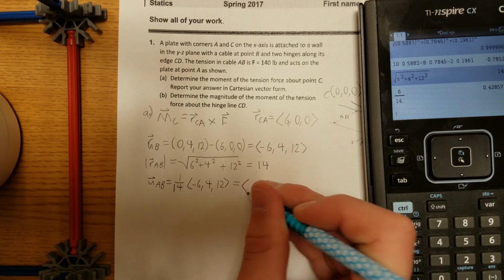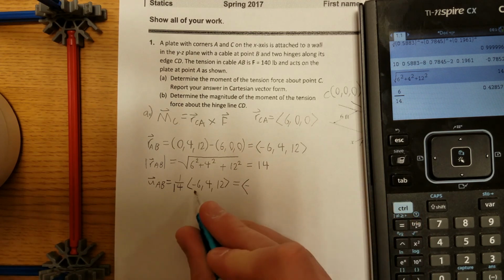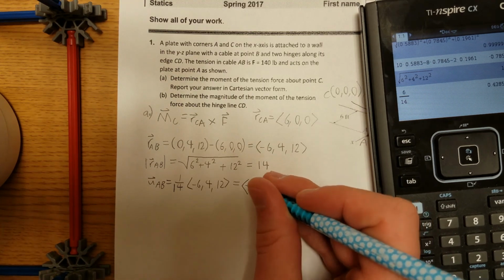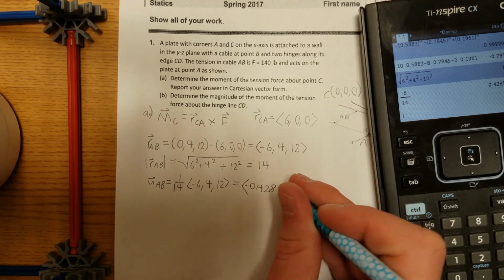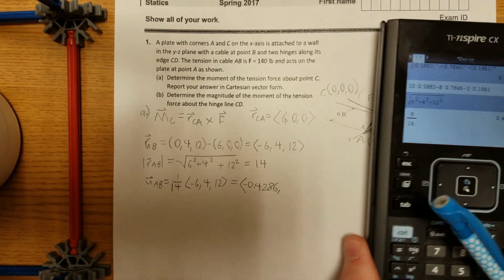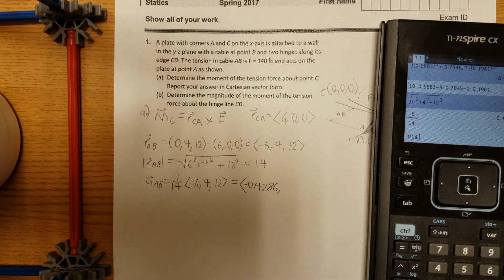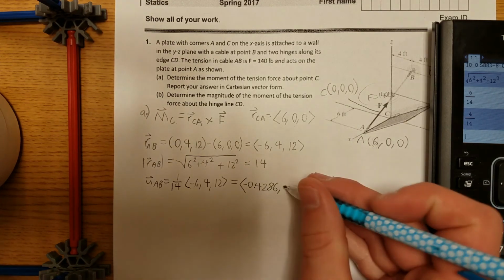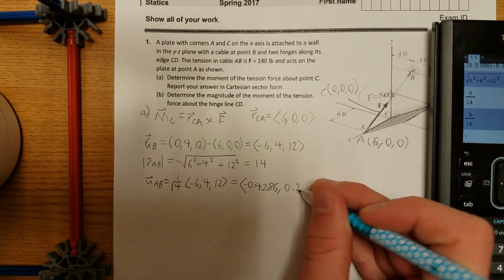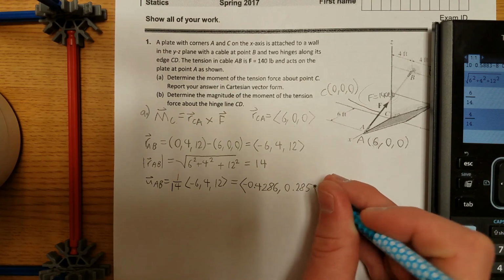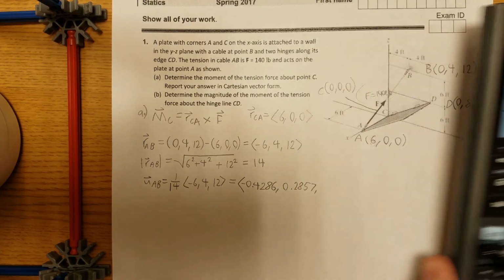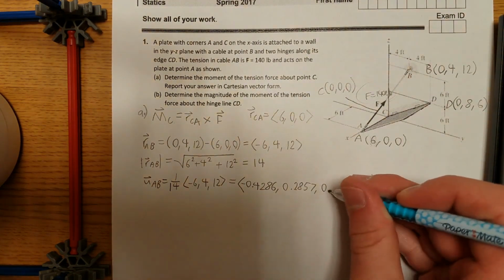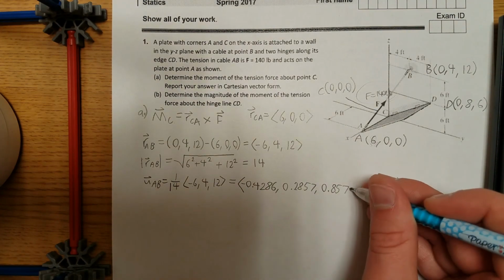I'm just going to write it out: negative, because the 6 is negative, 0.4286. We'll take 4 out of 14, another really ugly number, 0.2857. And then 12 out of 14 is going to be equal to 0.8571.